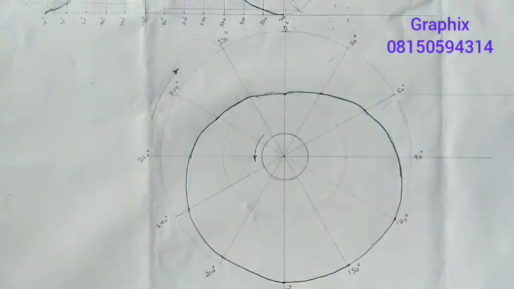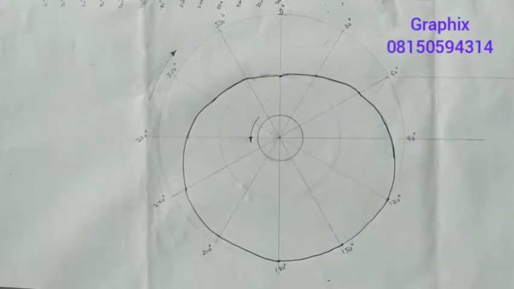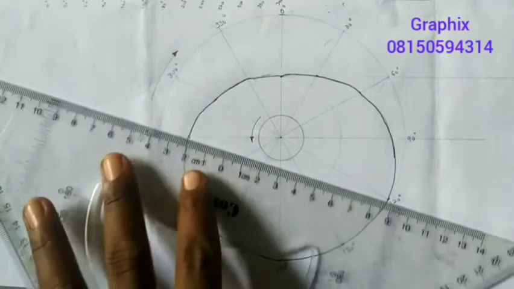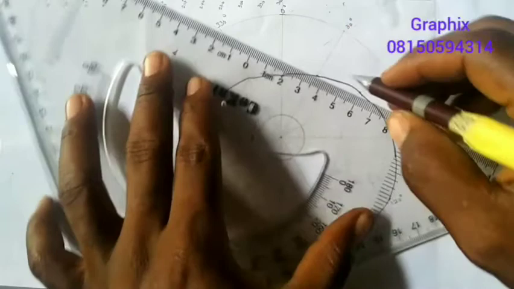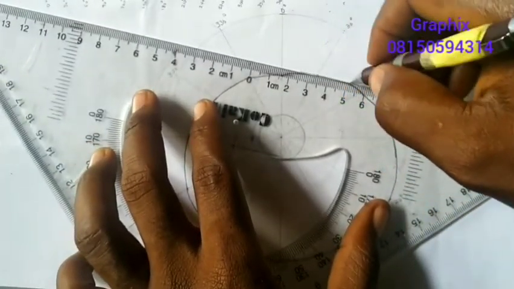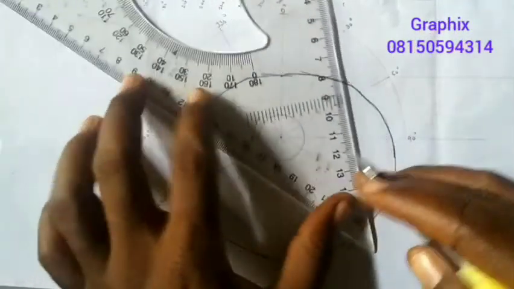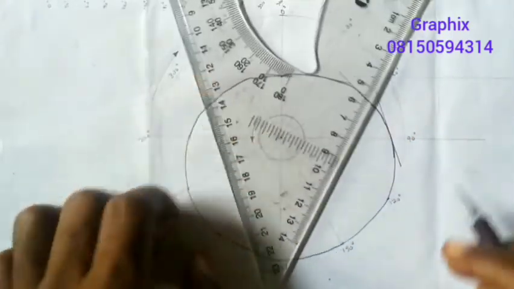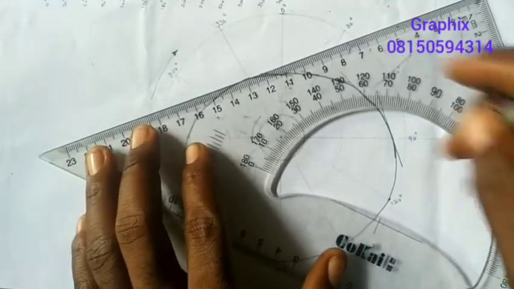So this is what you are going to be having. So this is the movement of what? Of the follower. Since it's a plate cam, at every instant, at the first point here, you'll be drawing a line tangential to that point. At every point, you draw a line tangential to it. Just like that. Tangential to it. To show that it is what? The plate follower for every instance.